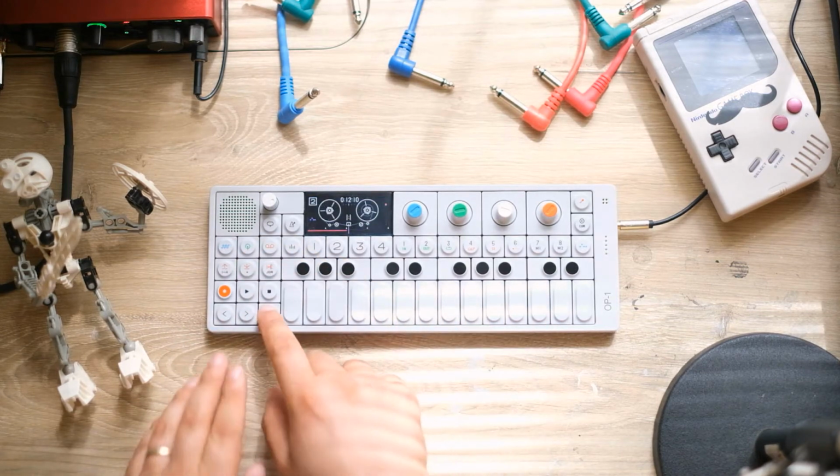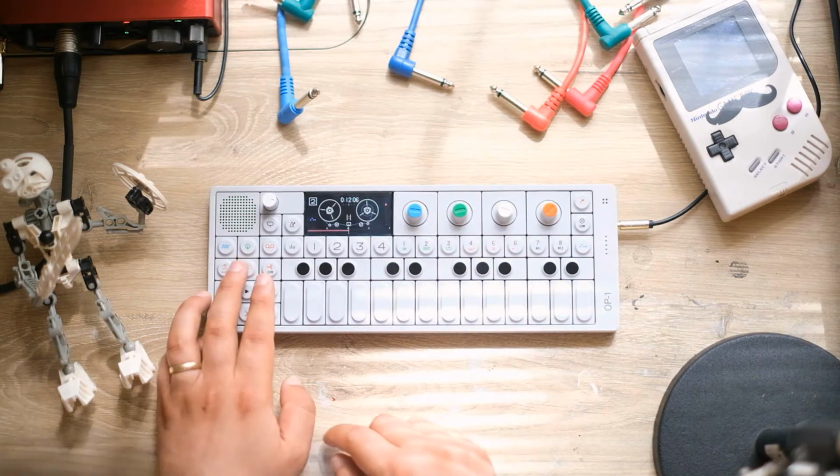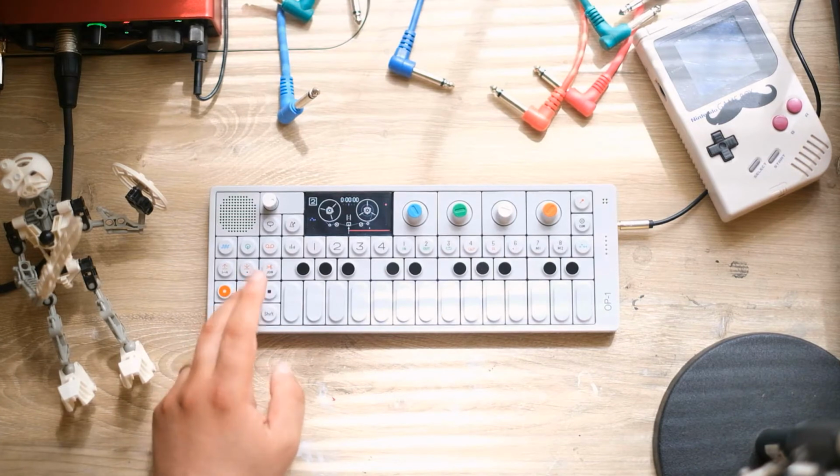All right, and there we go. We've got our recording. And like before, I'll then cut pieces so that I can get something that loops cleanly. So now this is our little track.